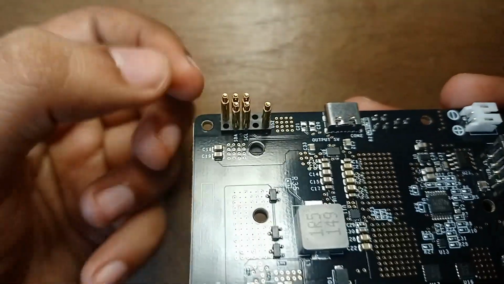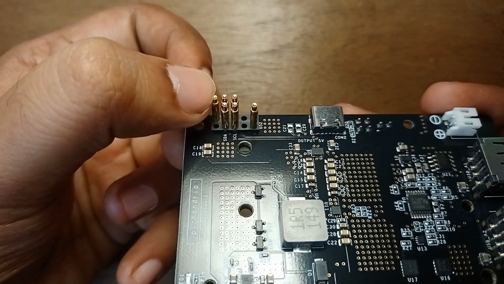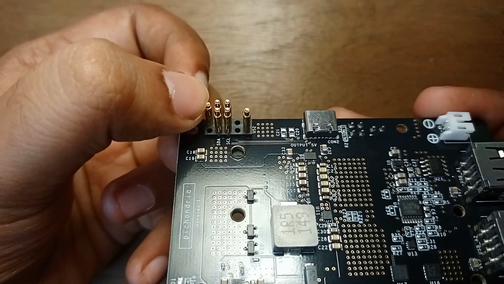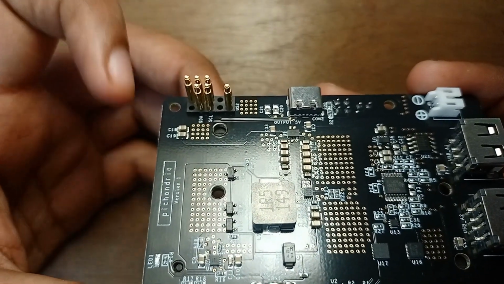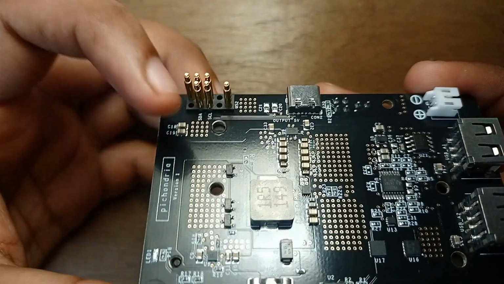of the Pichondria. Pogo pins are the golden-colored, spring-loaded compressible contacts which touch the power and I2C pins of the Raspberry Pi from Pichondria. The pogo pins transfer power, and also connect the I2C bus.